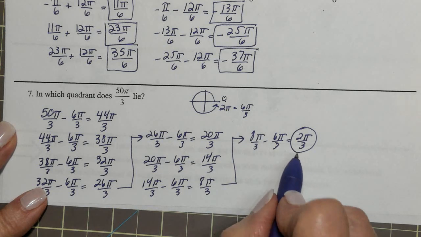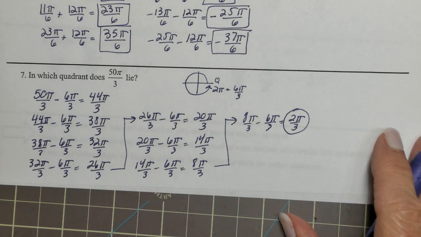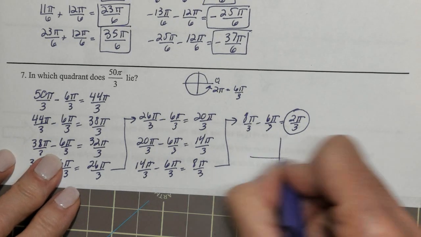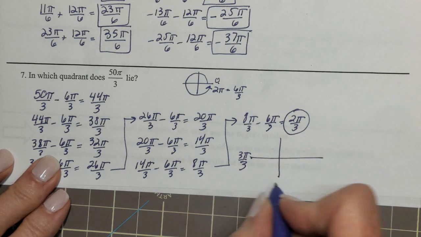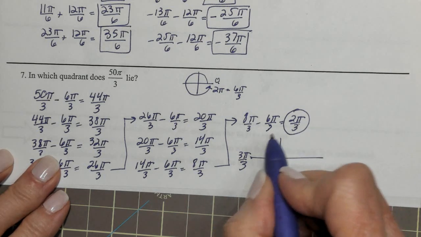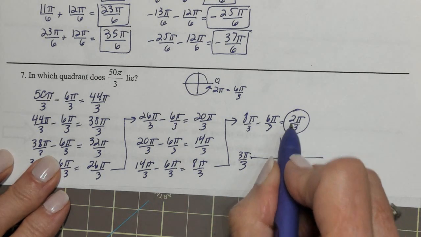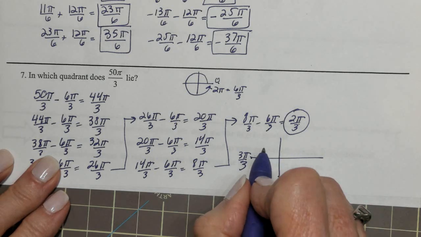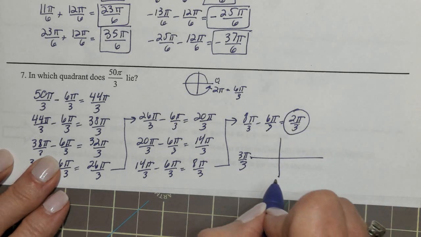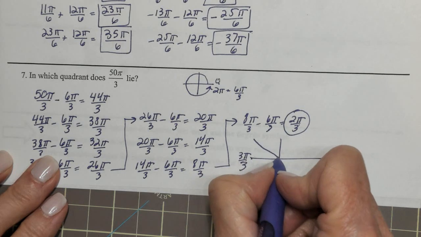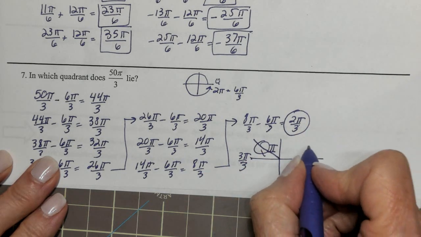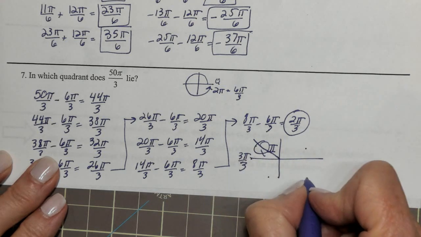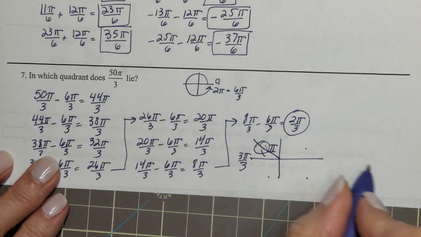Where is 2 pi over 3? Here is my thought process on this, you guys. Pi is 3 pi over 3. 2 pi over 3 is 1 pi over 3 less than 3 pi over 3. So 2 pi over 3 would be in this quadrant. Quadrant 2. It goes 1, 2, 3, 4. Quadrant 2.